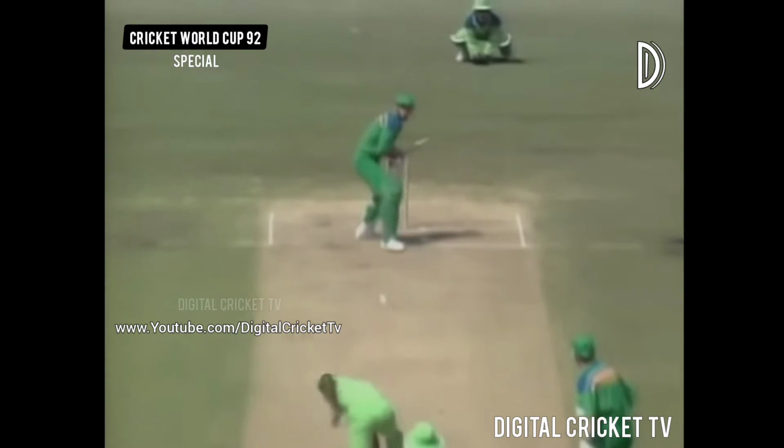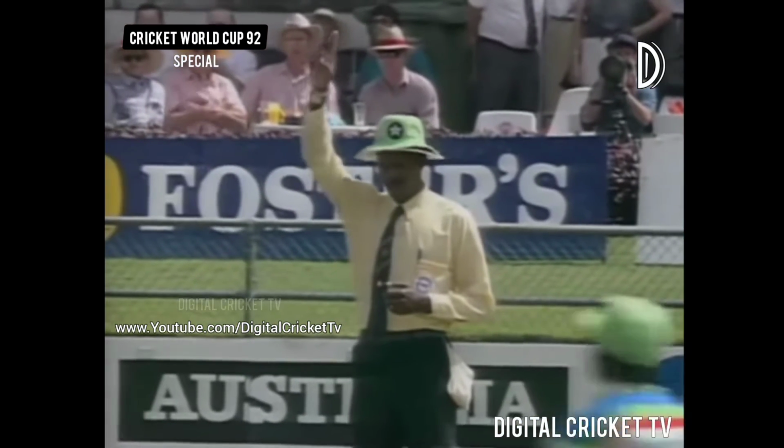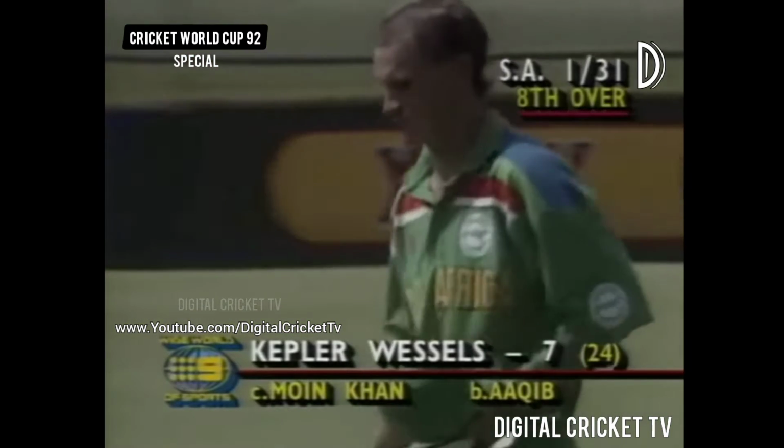Wessels knew he got a nick on that one, but he held his ground, waiting to see what the decision was. He didn't really look up at the umpire, but he eventually had to, and umpire Bucknor was waiting for him. He says, good day, Mr. Wessels. He's out, and it's 1 for 31.